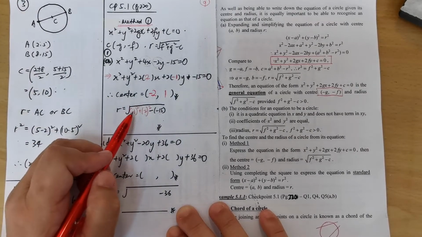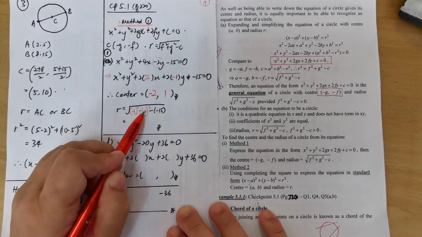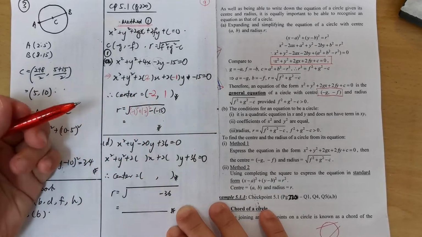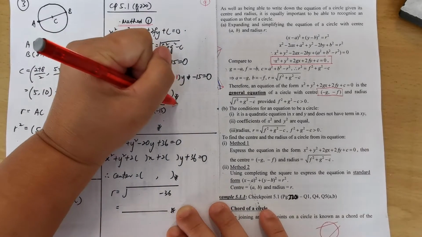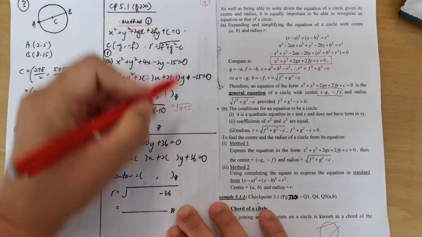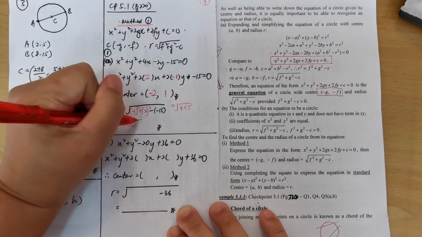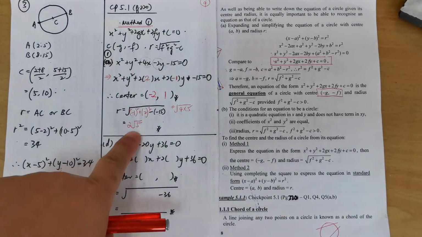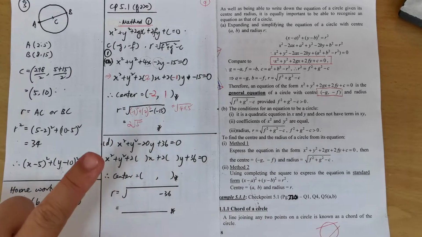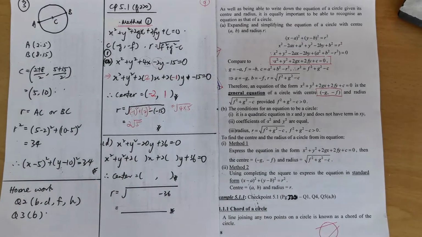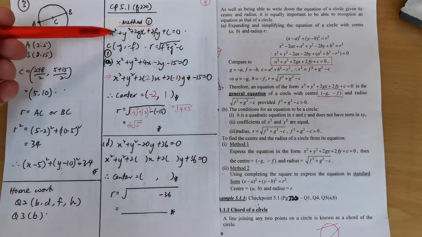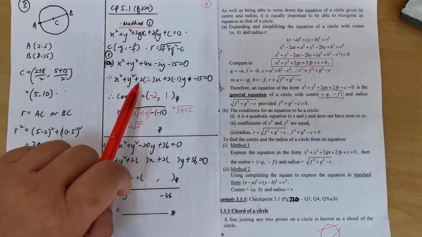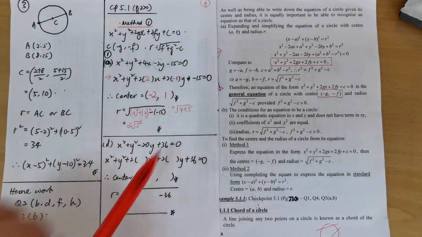Then you calculate: 1 plus 4 is 5, 5 plus 15 is 20. 20 is 4 times 5, so square root of 4 is 2. So the radius is 2 root 5. We always express in exact form. We don't want decimals. So if the equation is given to you in general form, how can we find the center and radius? Just like this. You write it back into 2gx and 2fy form.